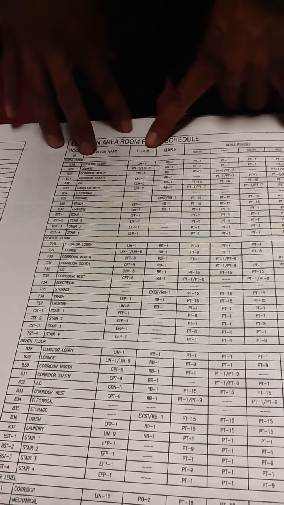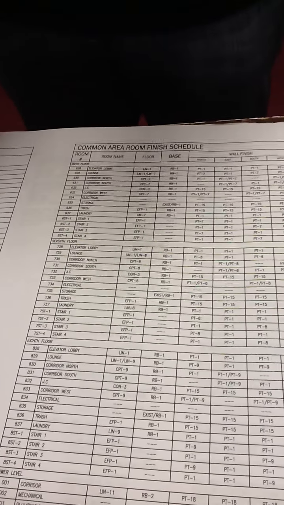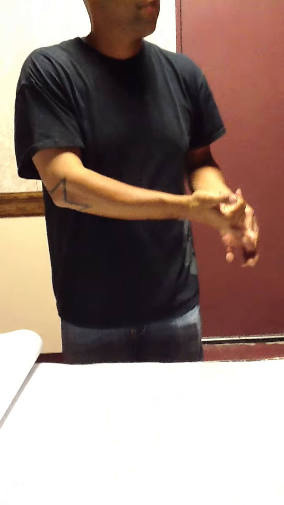You can go on and on. You have a common area finish schedule. A finish schedule will tell you what type of paint, what type of wall covering. Is it drywall? Is it plaster? Is it going to have carpet? Is it going to have a VCT floor? Like here, this is VCT, vinyl composition tile. That's what's going on in here. So if I had the print to this building, it would tell you all that information.